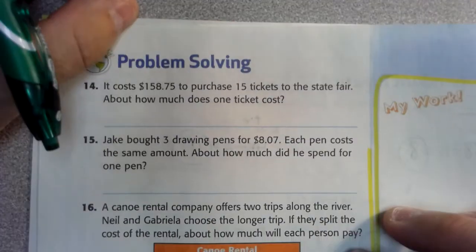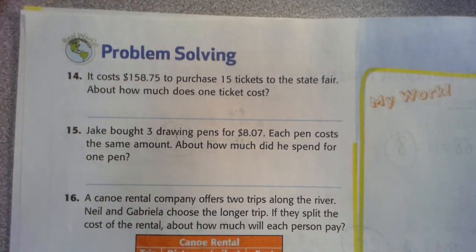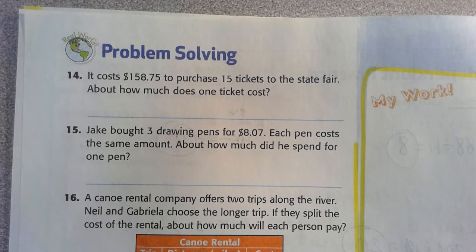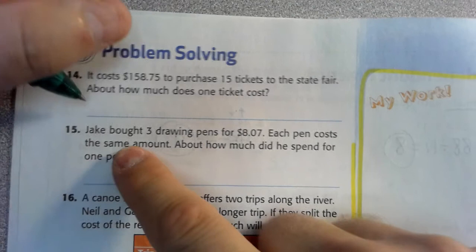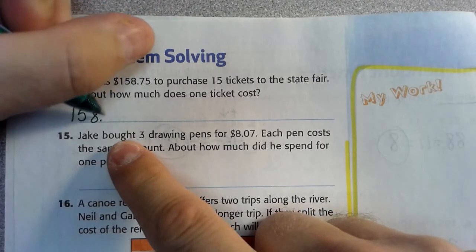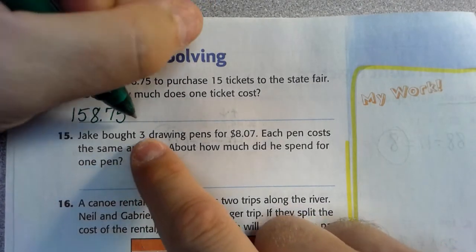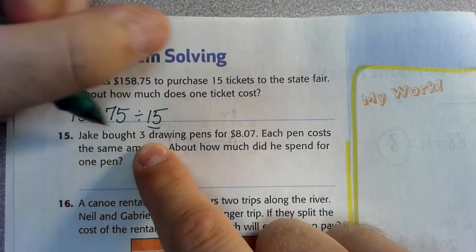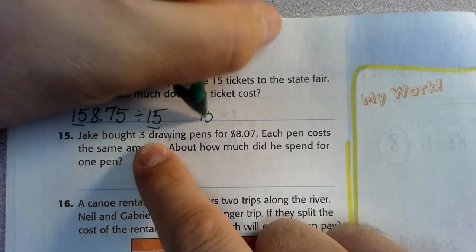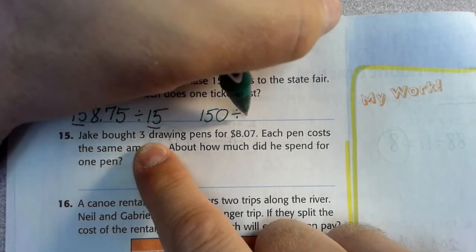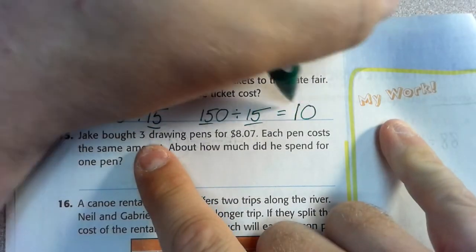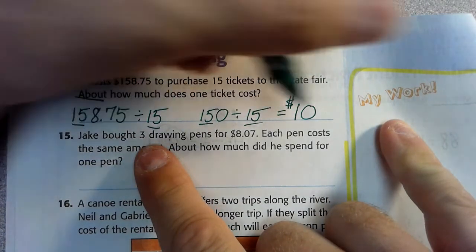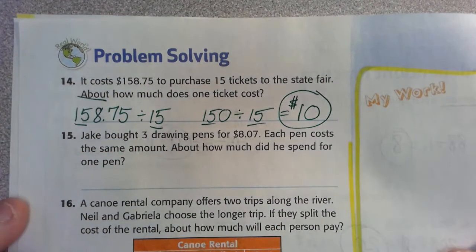Let's look at the back side here. We have number 14. We have $158.75 to purchase 15 tickets. So essentially we have 158.75 divided by 15. Well, I'm just going to say this is 150. So 15 divided by 15 is 1 with 1 zero, so it looks like each ticket is going to cost $10.